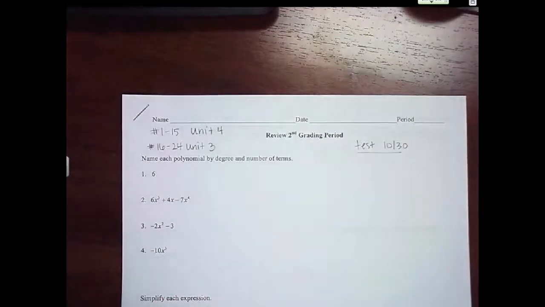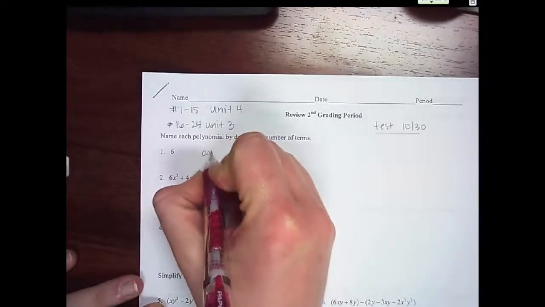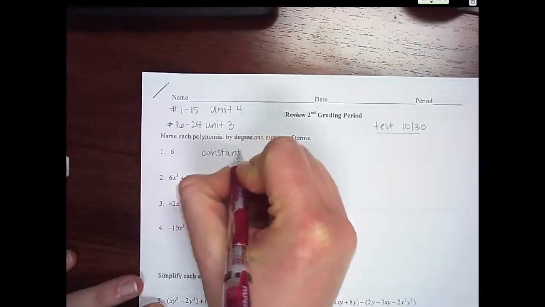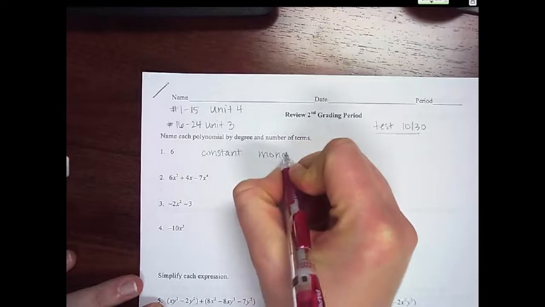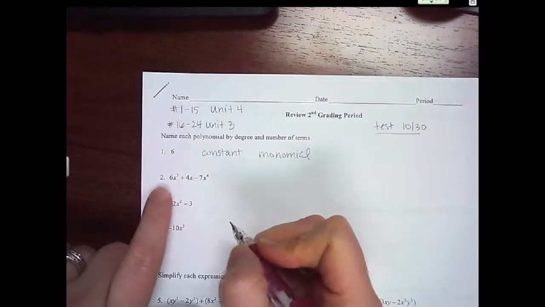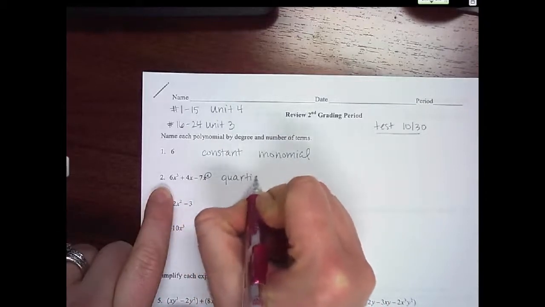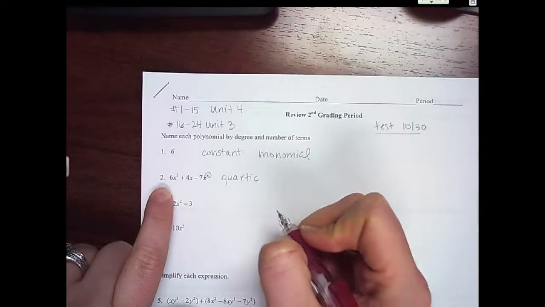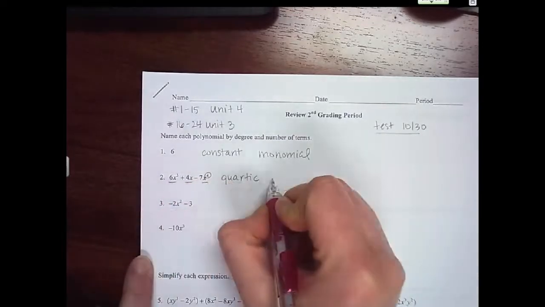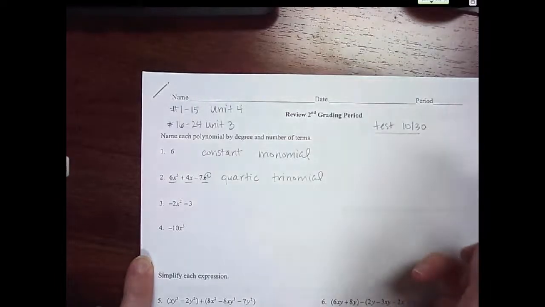Okay, name each polynomial by degree and number of terms. So the degree here would be 0, which is constant, and there's one term, so it's a monomial. Number 2, the degree is the highest one, so I see the 4. So quartic, and there's 3 terms, so this would be a trinomial.